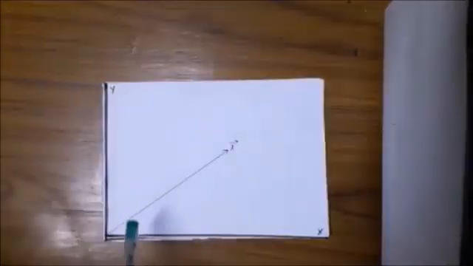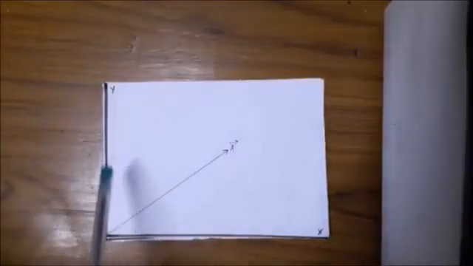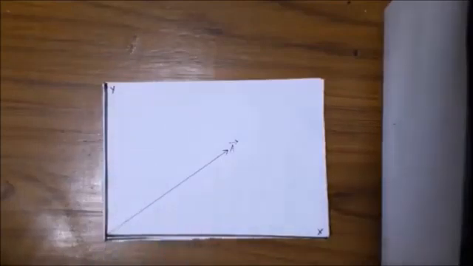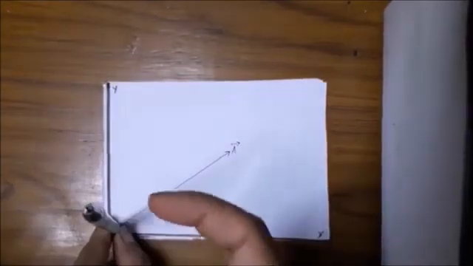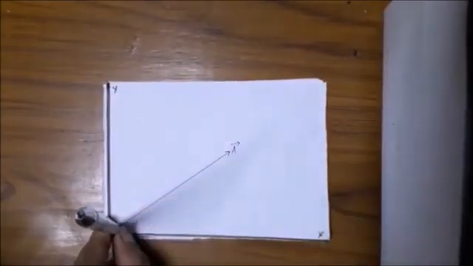This is x prime, this is y prime, and let us make them coincident. So the two sets of axes have fallen upon each other. Now both the sets have a common axis which is called the z axis.